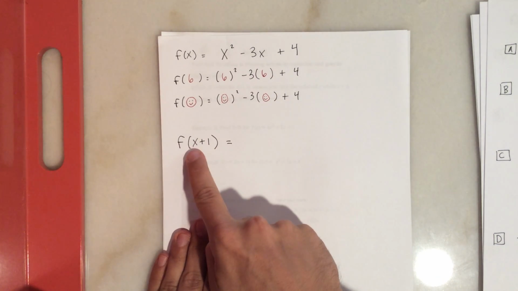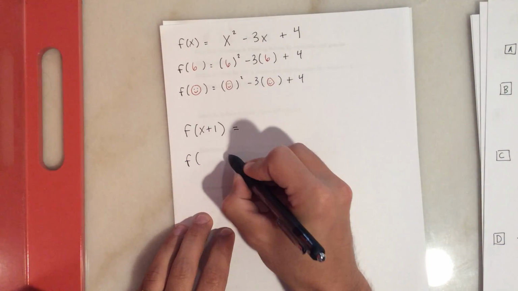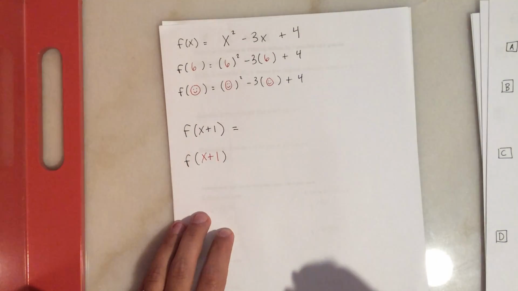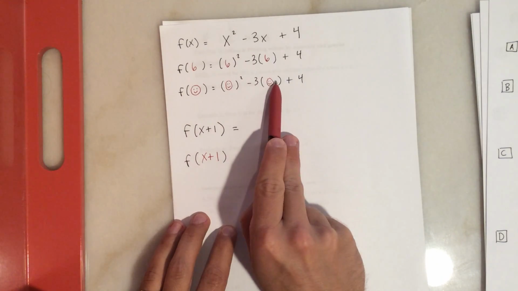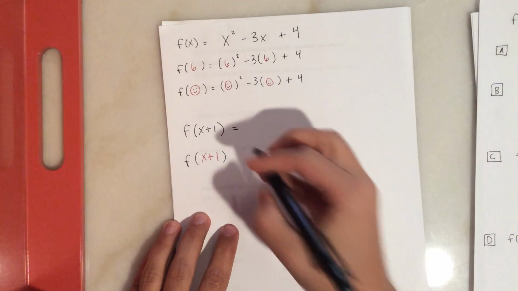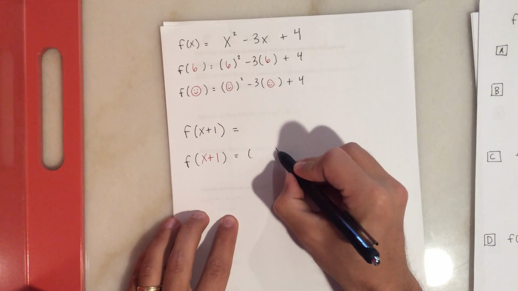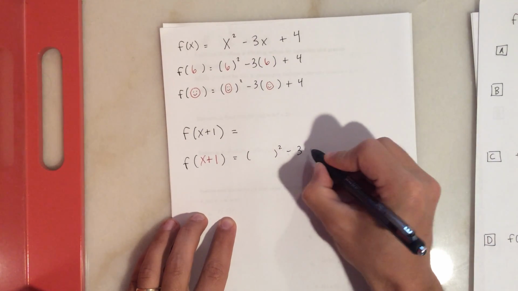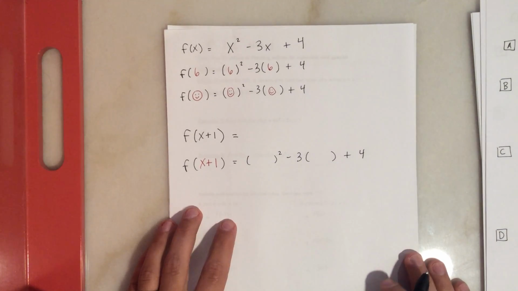So then, how do you find f of x plus 1? Well, it's really the same thing. We're just treating this x plus 1 the same way we treated this 6, the same way we treated this smiley face. So if I want to find f of x plus 1, I know the rule is something squared minus 3 times something plus 4. Right? That's the rule.